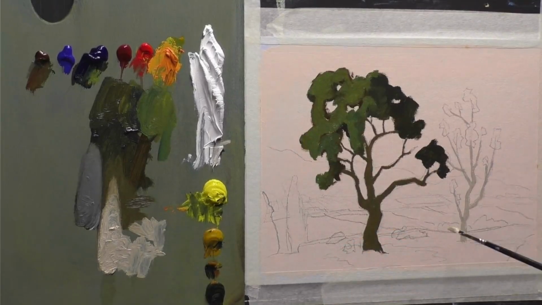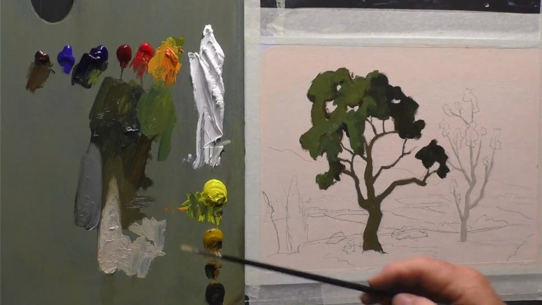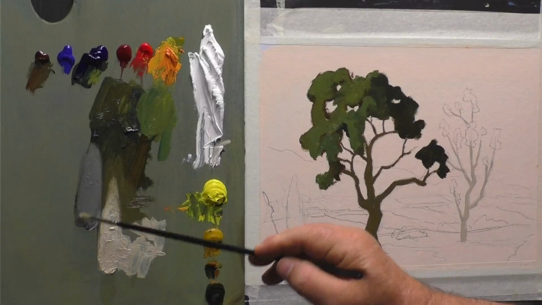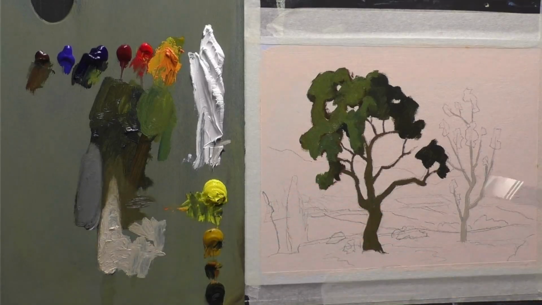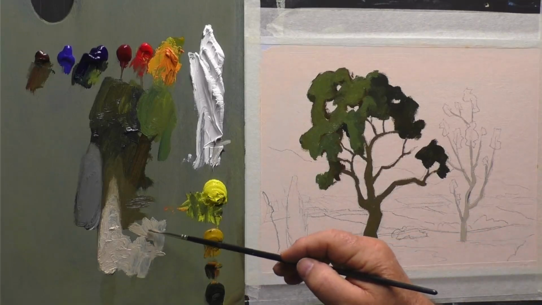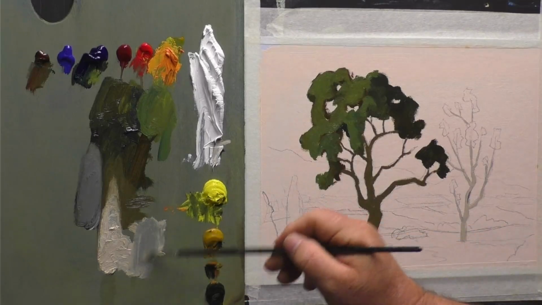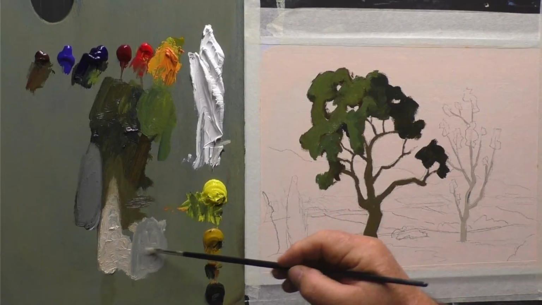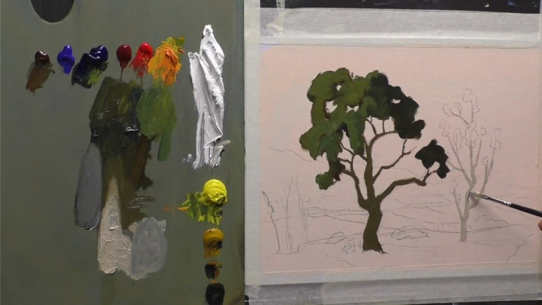So some more white can come into that, but before I do that, I will get the darks on of this same, and the dark is quite grey actually. That's too grey, so I will add it to this. It's a little too dark.